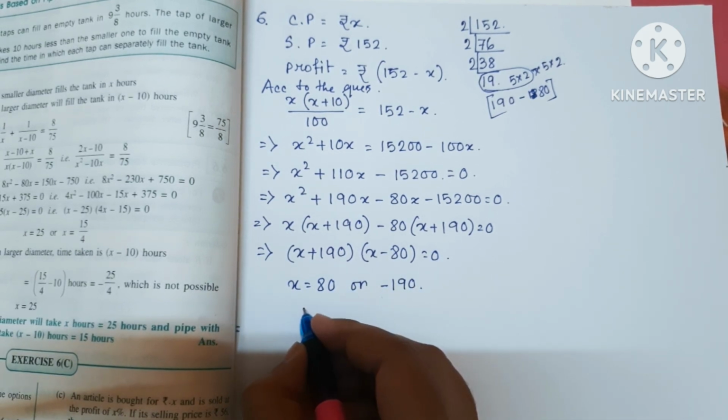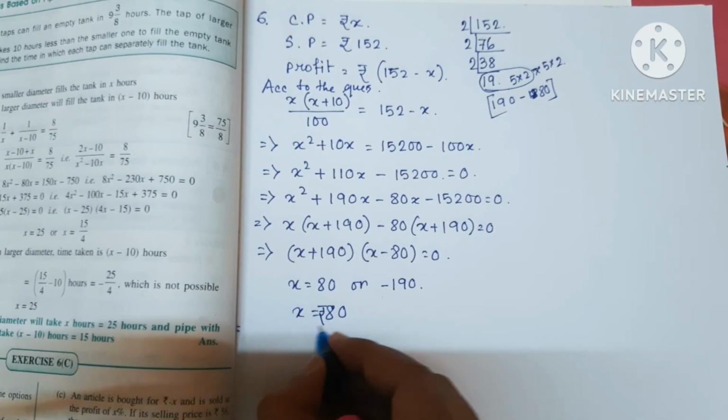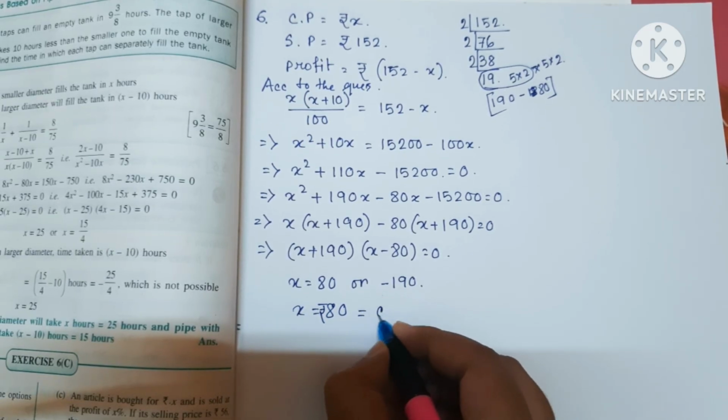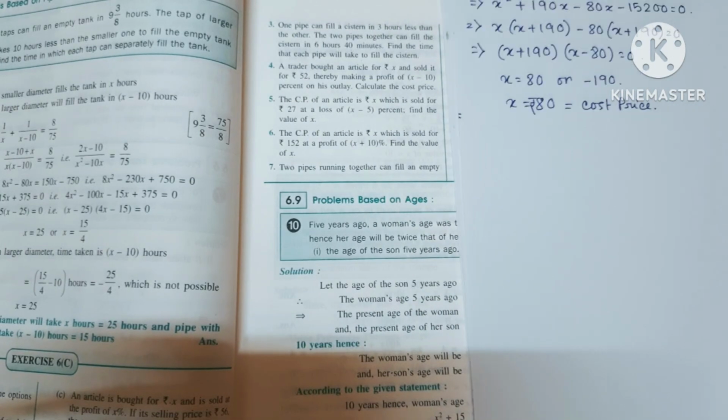Now selling price cannot be negative, so x will equal to 80 rupees. Cost price is 80. Okay. Now question number 7.